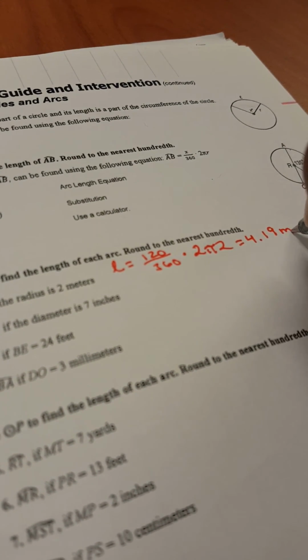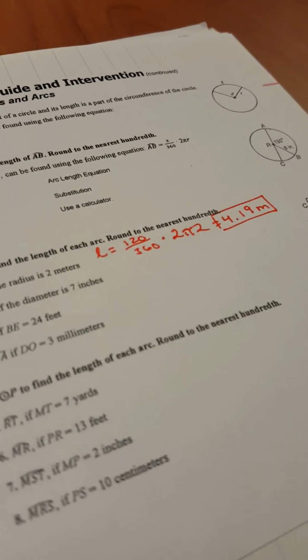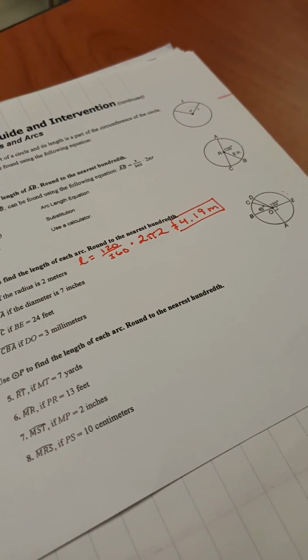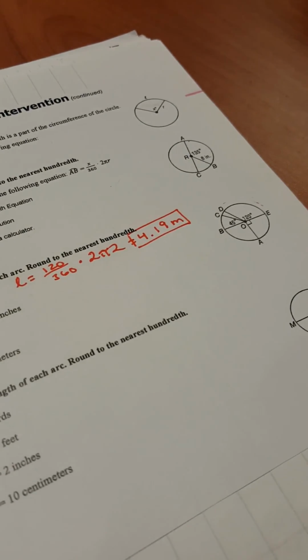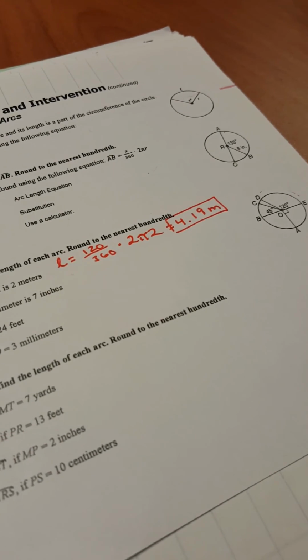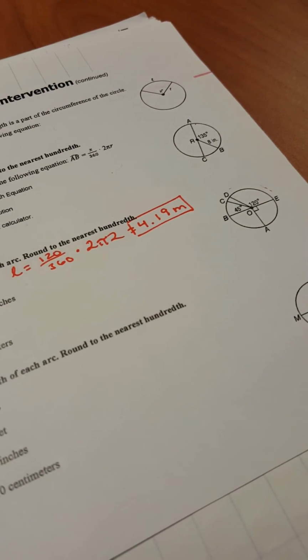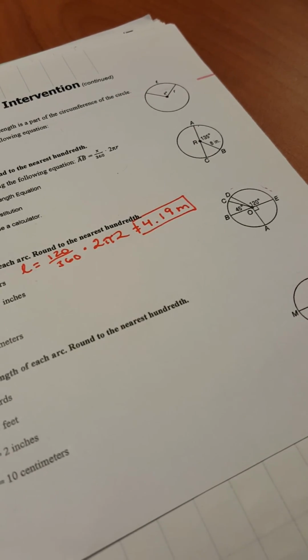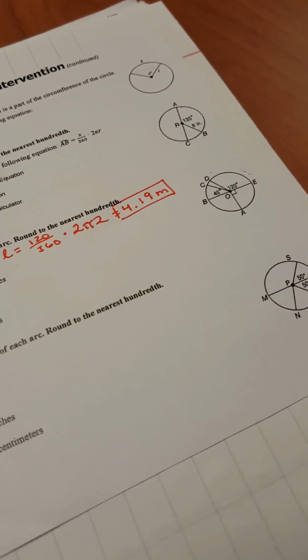4.19 meters. Okay, 4.19 meters. So the x over 360 is saying just that part instead of finding the whole circumference. Okay. Any questions about that? All right, so you're responsible for the rest of that part. Okay. All right, now let's turn the page.